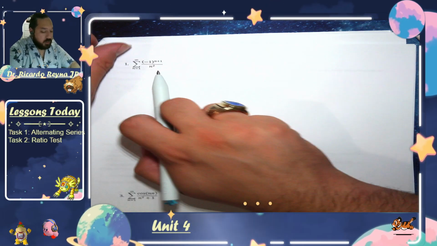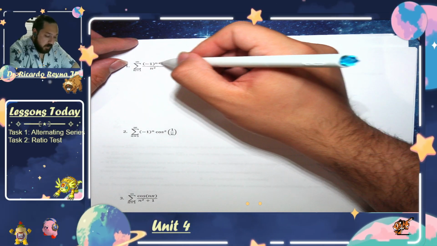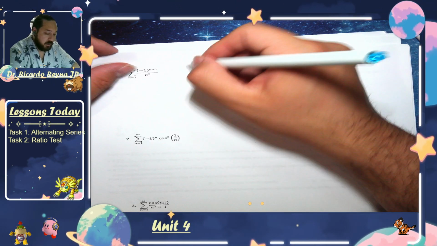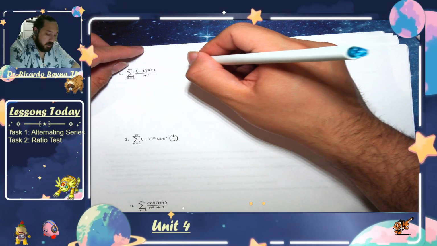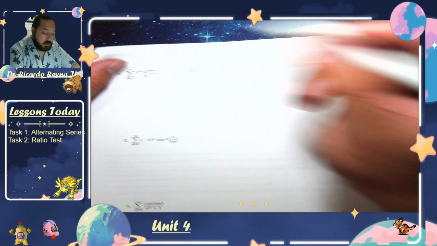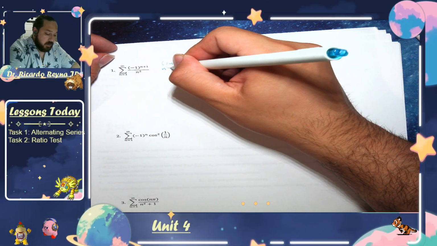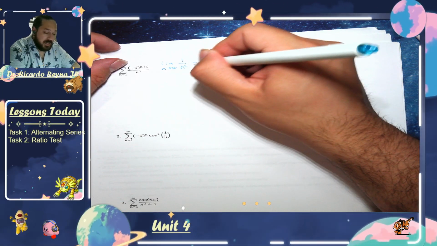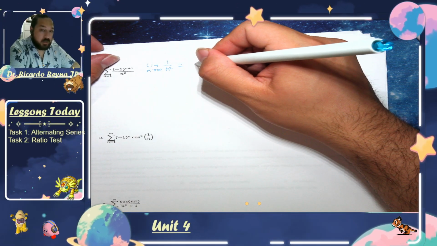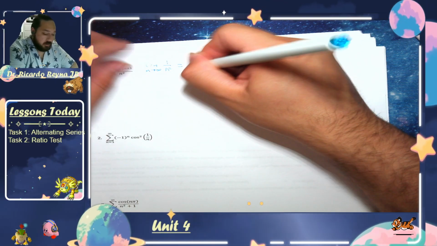Okay, so here we have the sum of (-1) to the power of n plus 1 over n squared. So that tells me that the non-alternating part is 1 over n squared. This is the part that we're paying attention to, and we want to know the limit of this as n goes towards infinity. It's easy to see that with this expression, it's bottom heavy, so this answer is going to be 0.